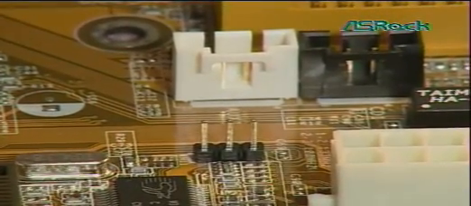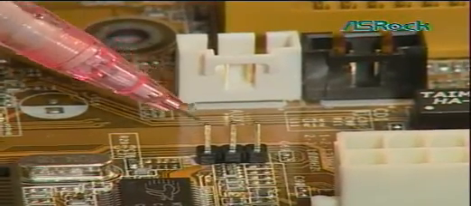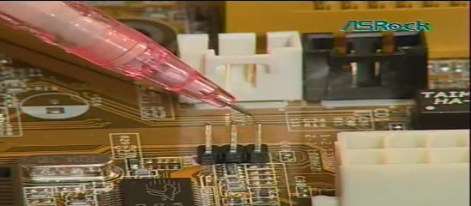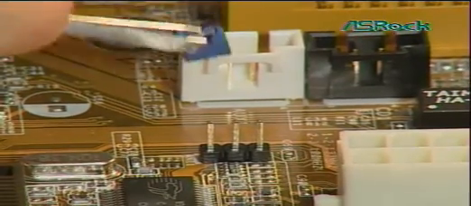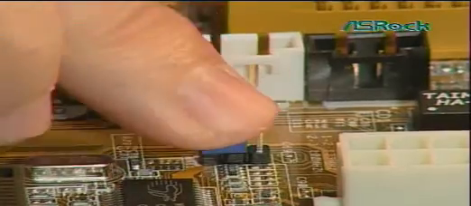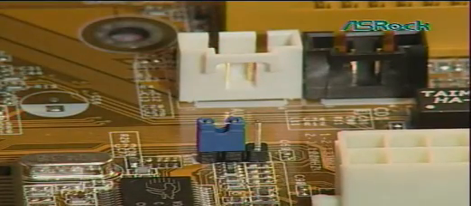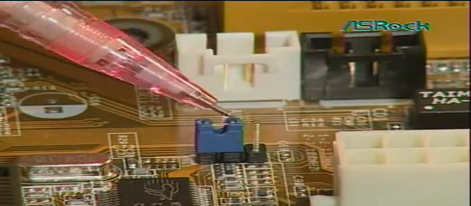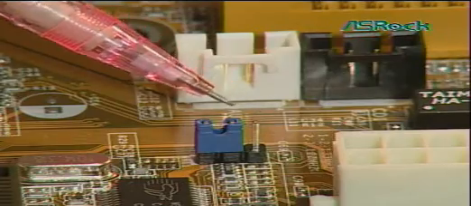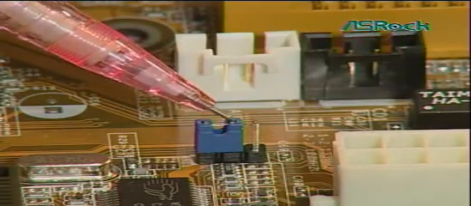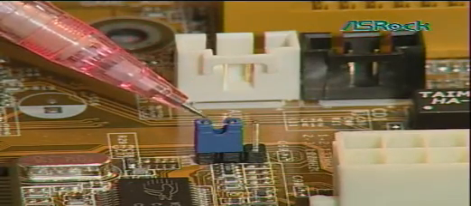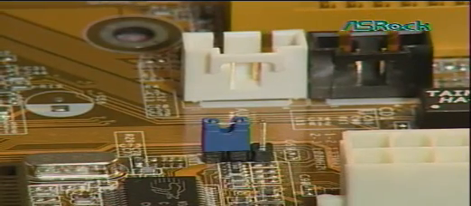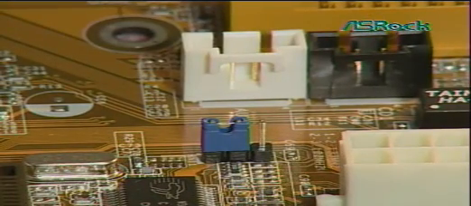You can see the jumper, which has 3 pins. And this is the jumper cap, which is used to connect the signal between 2 pins. The jumper pin without the jumper cap connected is called open. The jumper pin with the jumper cap connected is called short. As to the detailed jumper setup information, please refer to your quick installation guide and user manual.